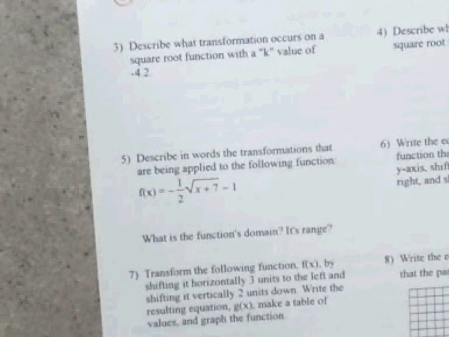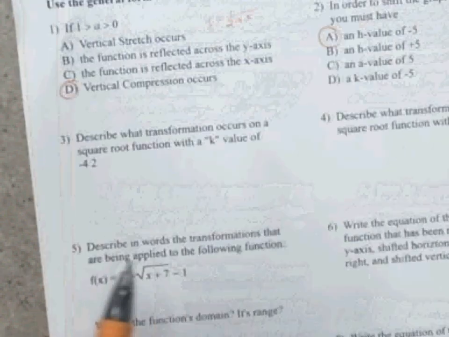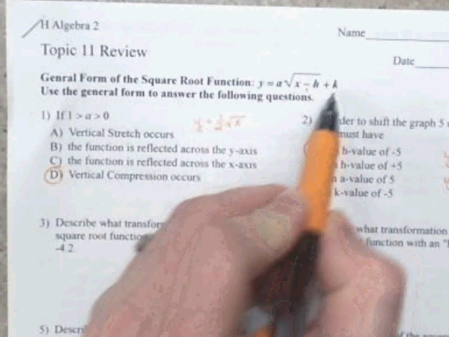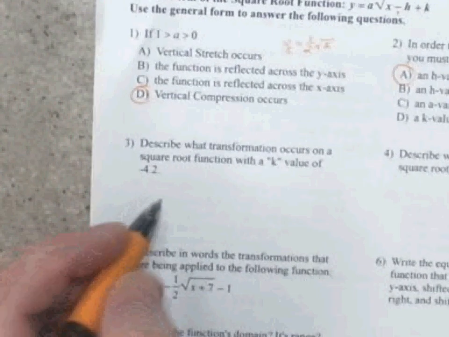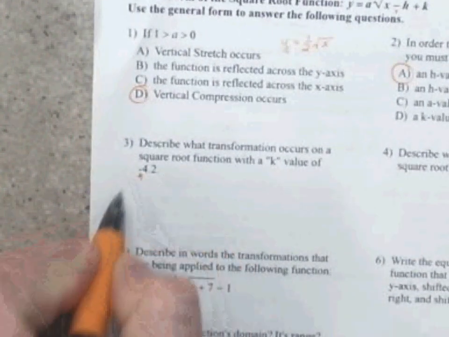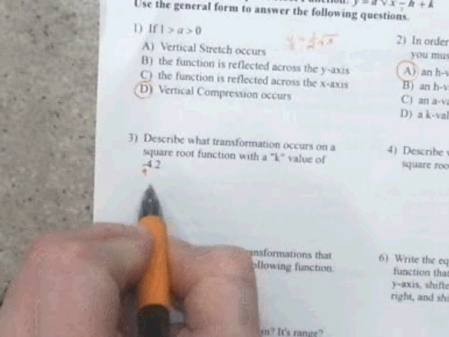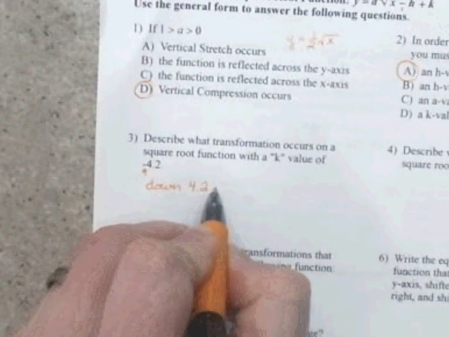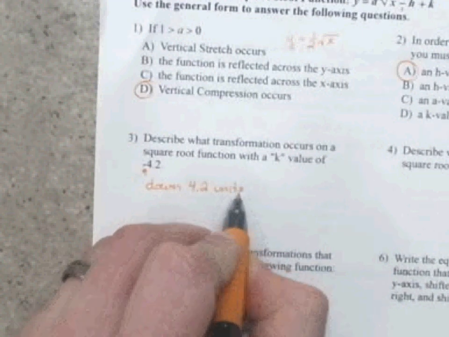Now describe what transformation occurs on a square root function with a k value of negative 4.2. What does k do in our formula? A times the square root of x minus h plus k. What moves things up and down? If it has a negative sign, it's going to be moving down 4.2 units.